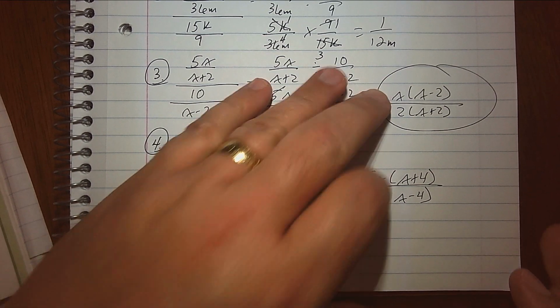All right, and then the third example or type that we'll do is going to be a little more intricate. This is 5 then.